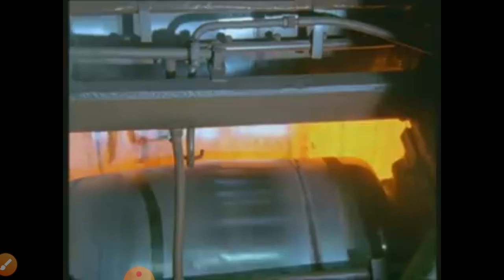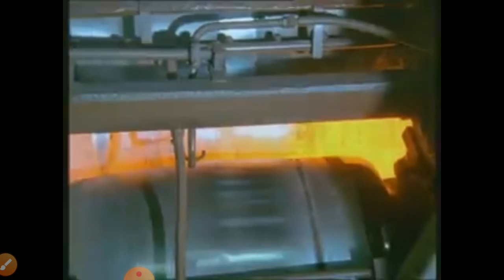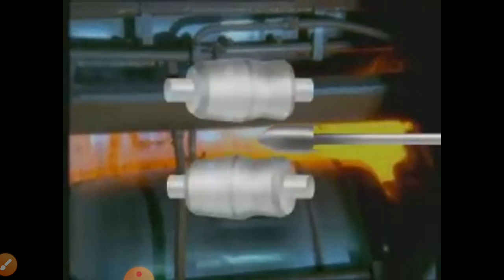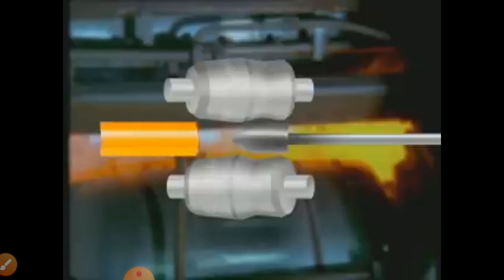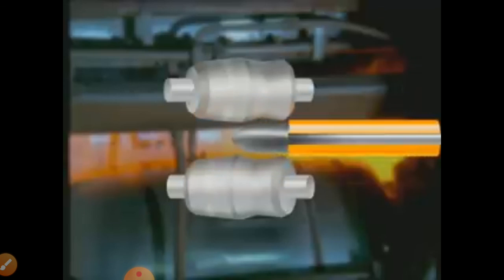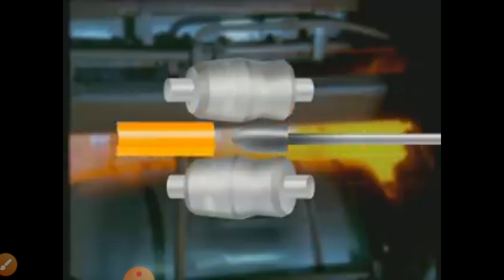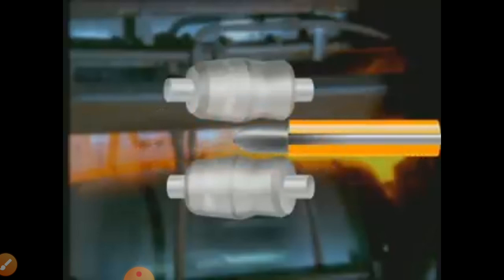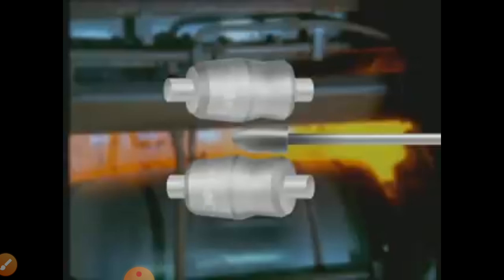Now look at this process, how this tube is rotating. Das Schrägwalzwerk besteht aus zwei besonders profilierten Arbeitswalzen. Look how you can manufacture the hollow.